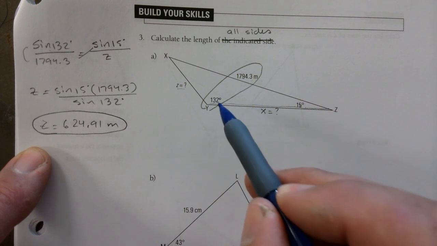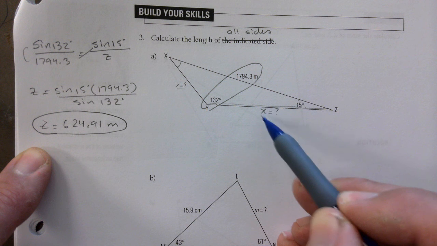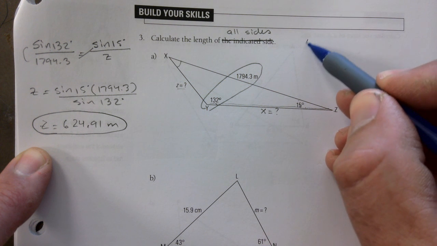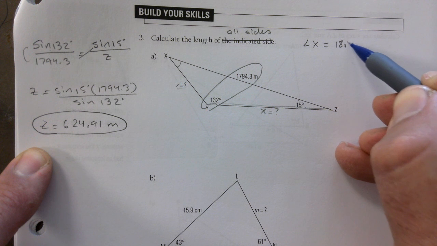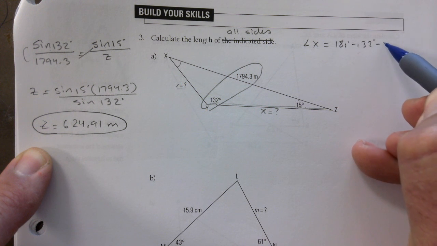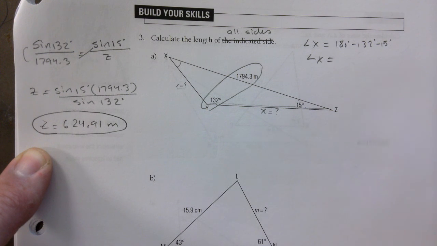And then you can tell that you don't have angle X yet because you needed to find lowercase z. So I want you to show me that work. Angle X is 180 minus 132 minus 15, right? Because that's going to be worth 1 mark. So X is going to be 33, right?